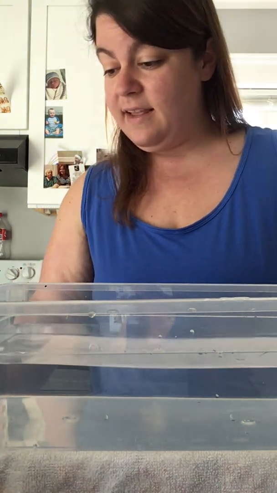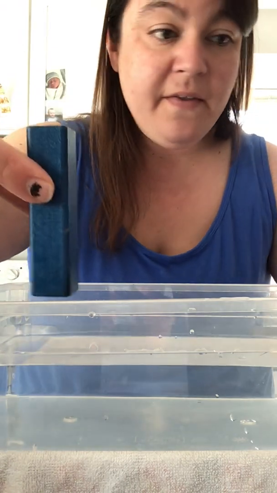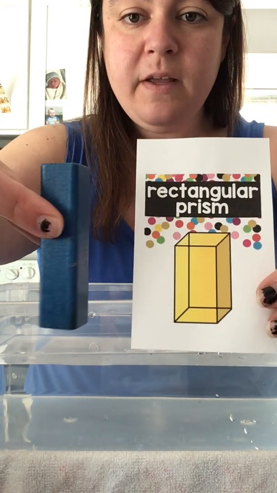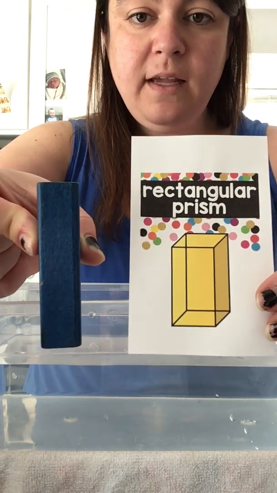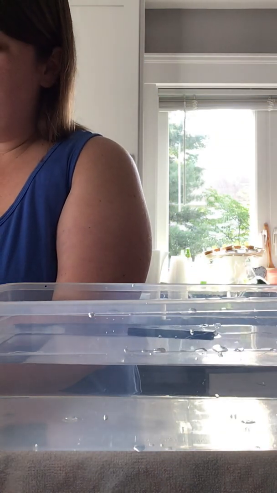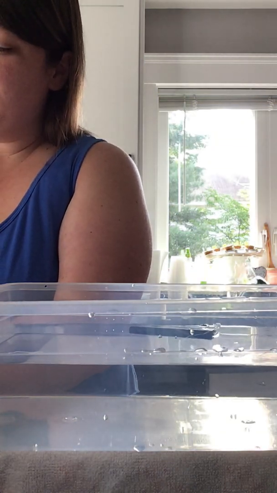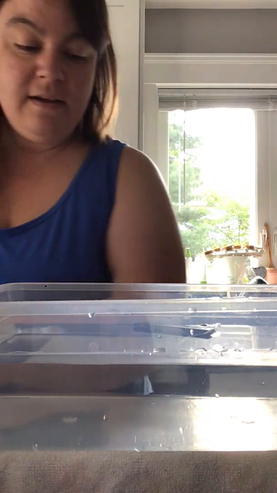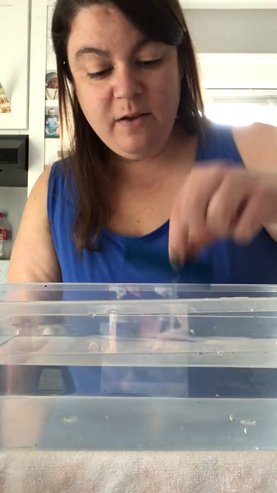All right, the next one we're going to do is our long rectangular block, our rectangular prism, kind of shaped like a building. All right, what do you think? Will it sink or float? Here we go. It floats. I thought it was going to sink. Miss Katie was wrong there. Our rectangular prism block floats.